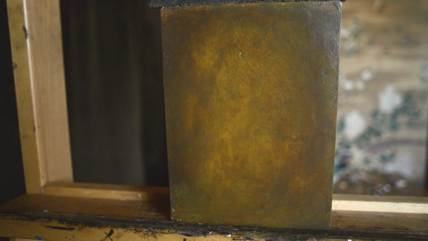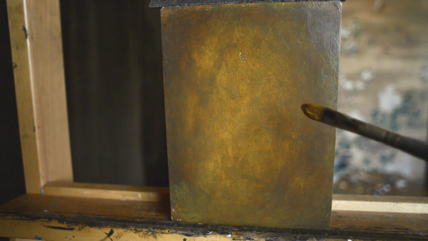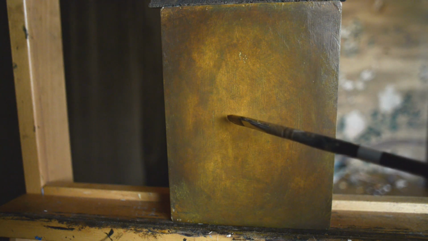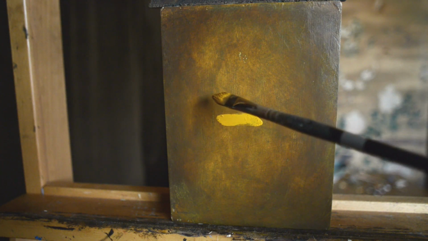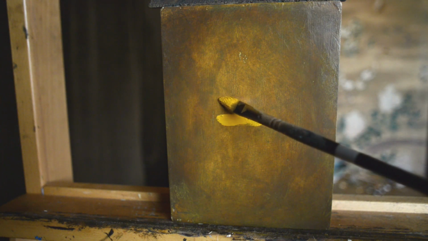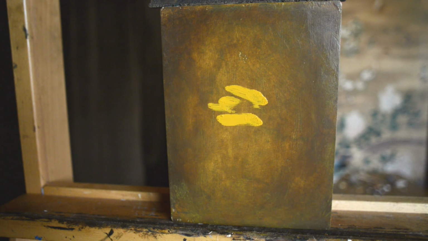Okay, so something that's very common, especially when people begin painting, is the need to make everything very smooth and very flat. We're always trying to make beautiful and interesting pieces of paint.